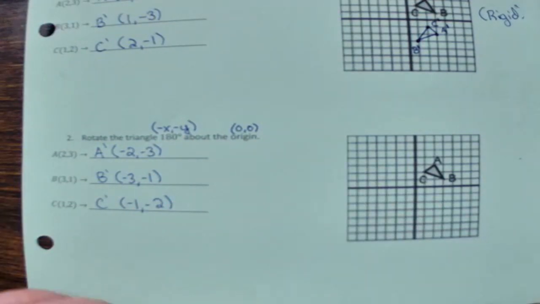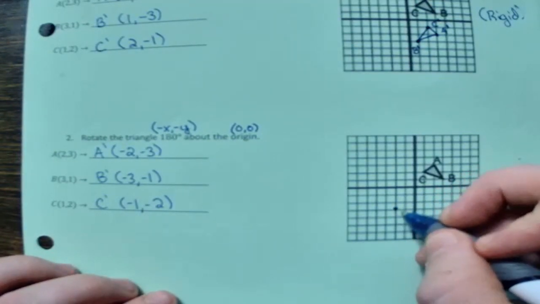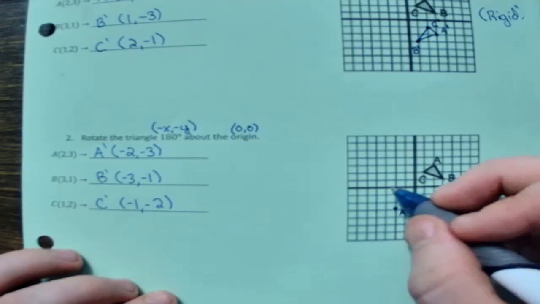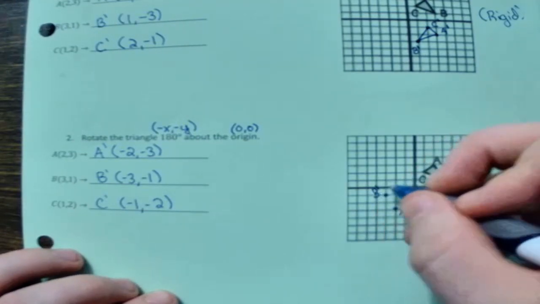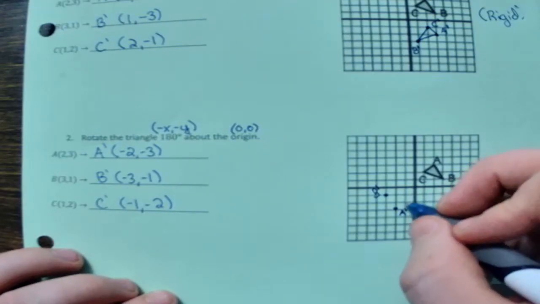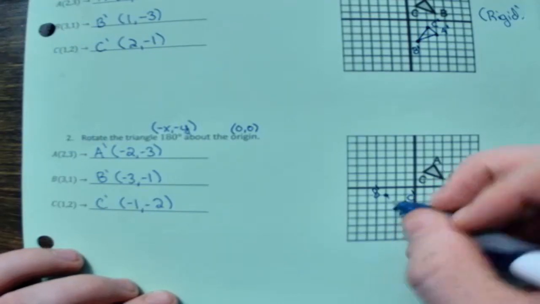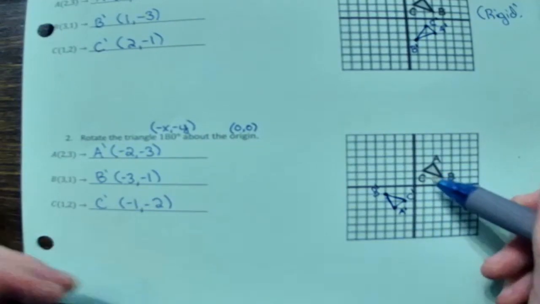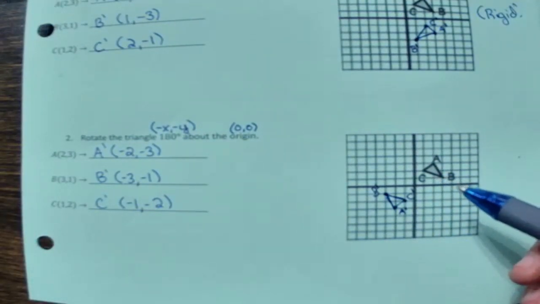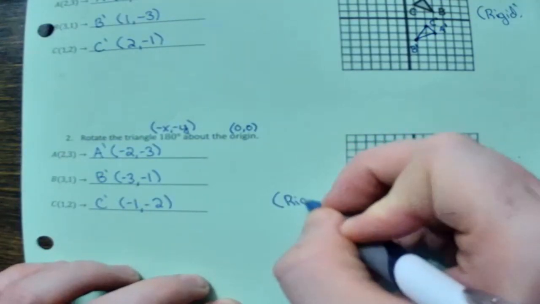So now we can go ahead and plot that. A prime is to the left 2, down 3. That would be A prime. B prime is to the left 3, down 1. That would be B prime. And C prime is to the left 1, down 2. And I'm going to say to myself, after I've connected the dots, well, golly, it looks the same. It looks like it's the same size, same shape, just in a different spot. So it must be a rigid motion.